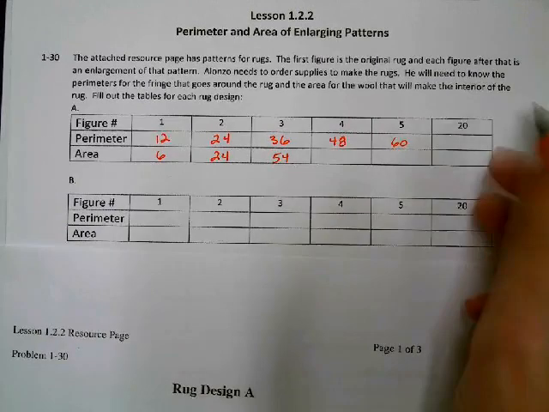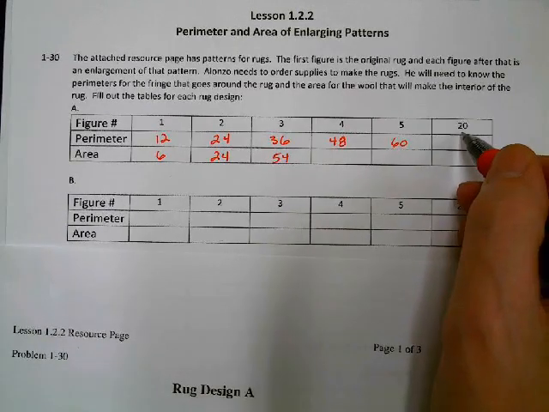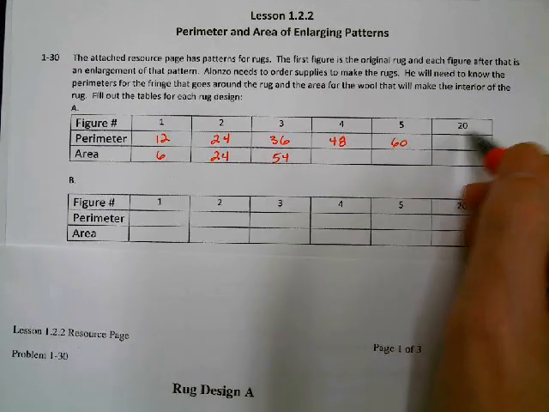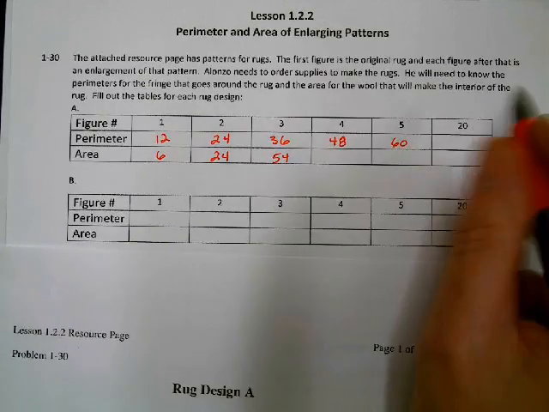So what if we wanted a really huge rug? Figure 20 would be 20 times 12, which is 240.